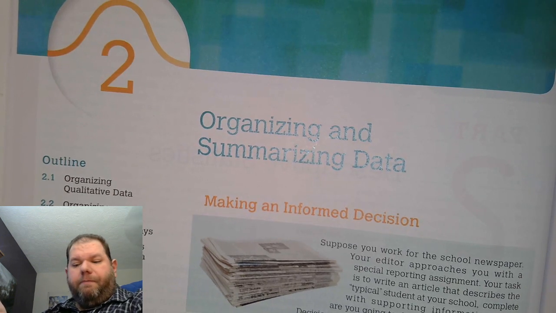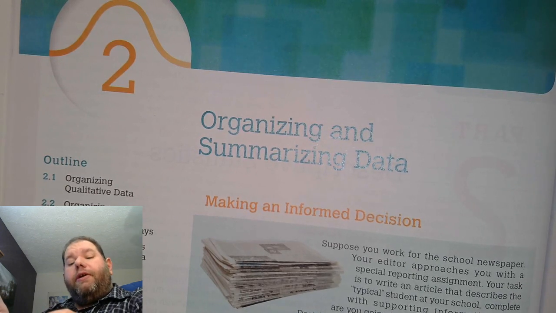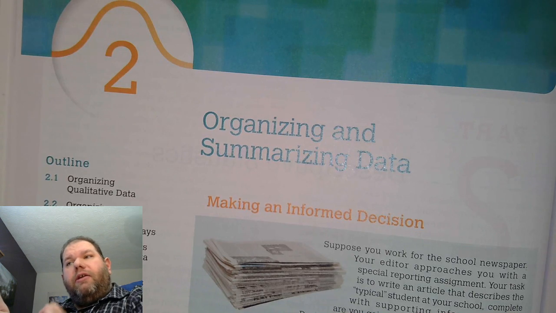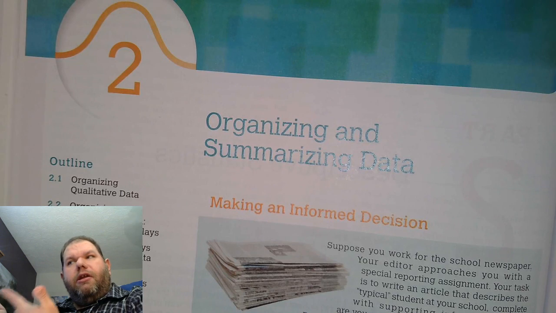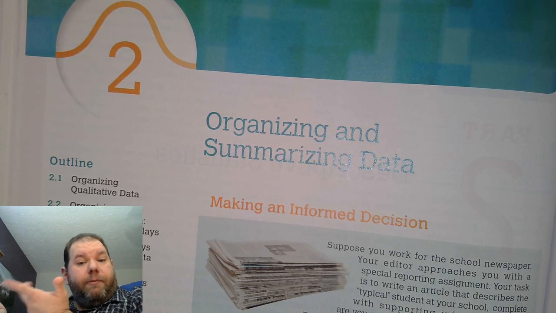So now that we have the data, the question is, what are some ways that we can organize, summarize, and basically display the data in a meaningful manner so that people can look at it and potentially gain some insight.